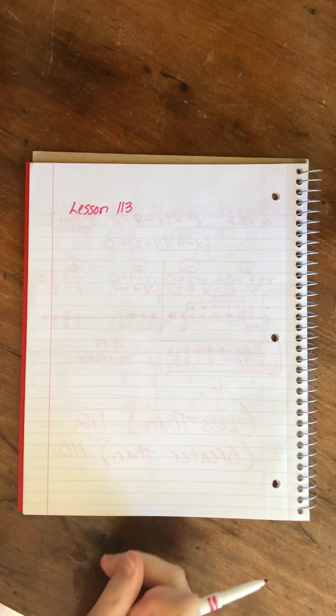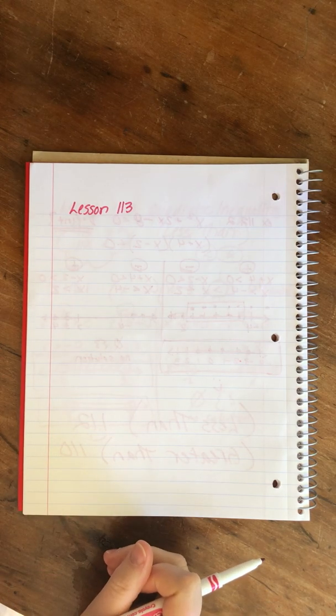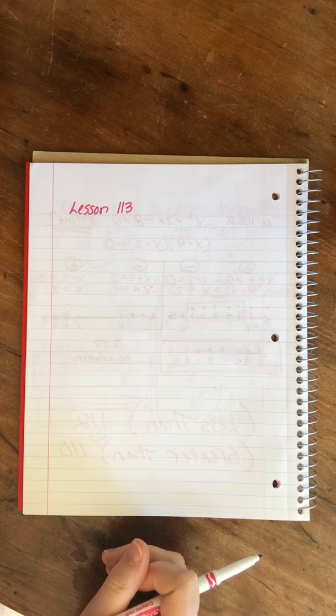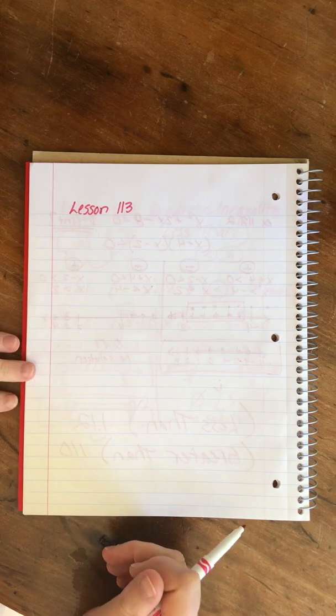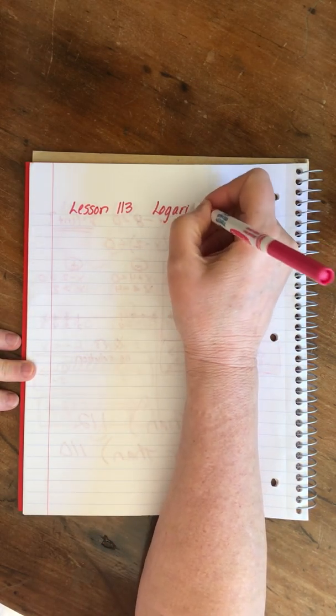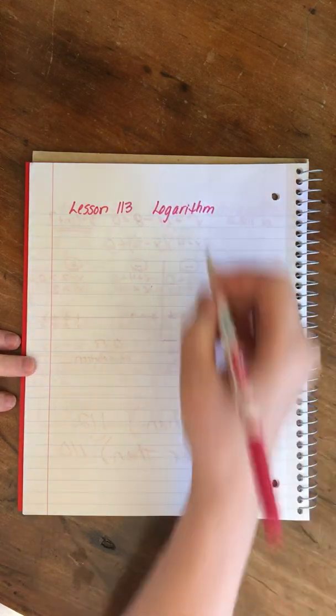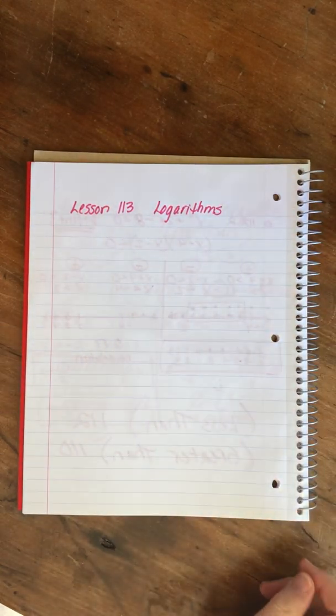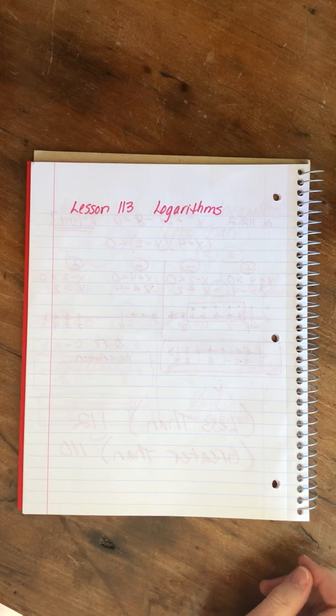Algebra 2, Lesson 113. You guys, we are entering into what I consider to be the last major subject, the last major content area that we're going to explore in Algebra 2. The topic is logarithms. That is a complicated and difficult sounding word, but here's the good news.